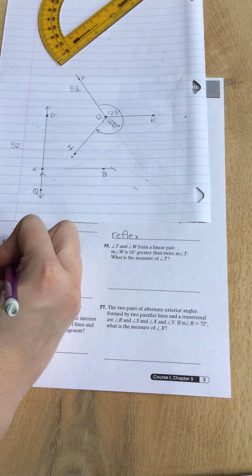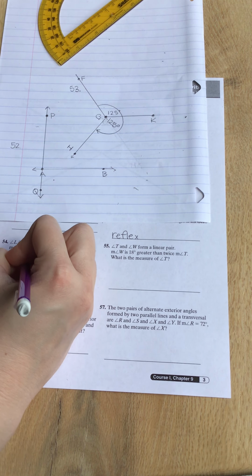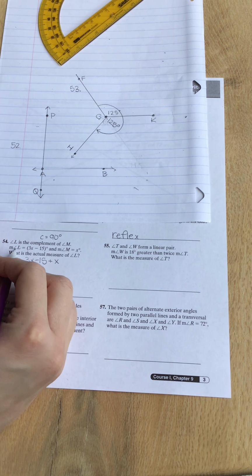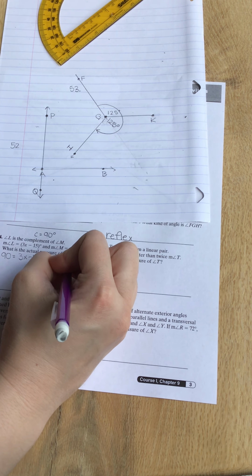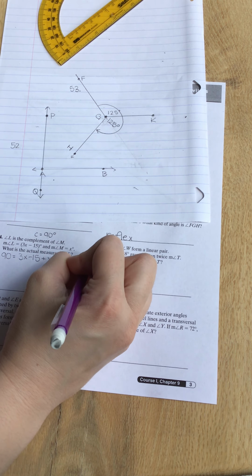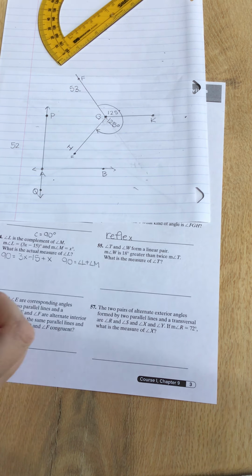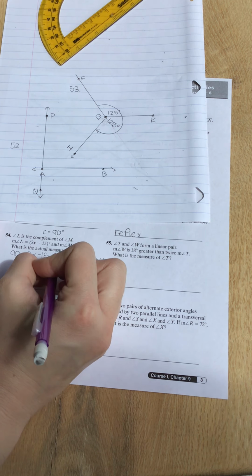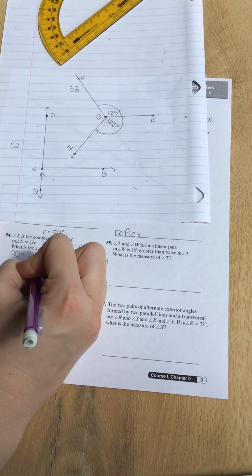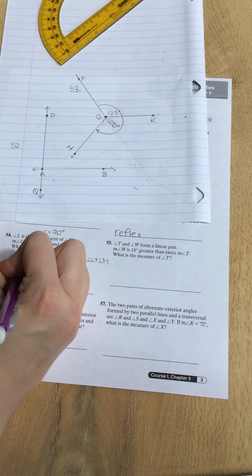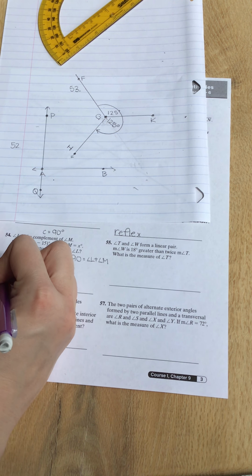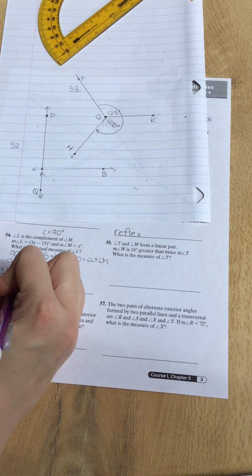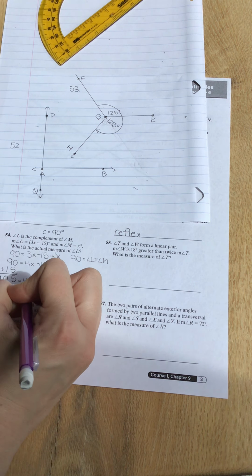Okay, well, I've got my formula. 90 degrees is equal to 3x minus 15 plus x, right? Because angle L plus angle M. Let me step back. 90 degrees is equal to angle L plus angle M. Then I plugged those things in. Okay, so now I'm going to put my like terms together. If there's no number in front of it, that's a 1. So I have 4x minus 15. 90 is equal to 4x minus 15, plus 15 on both sides. Okay. So I have 105 equals 4x.